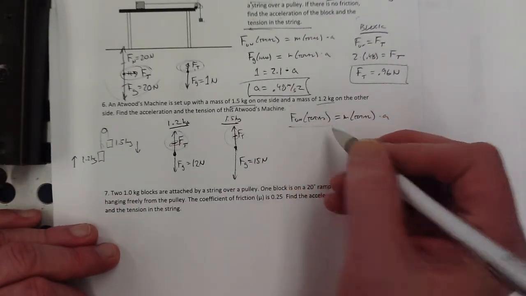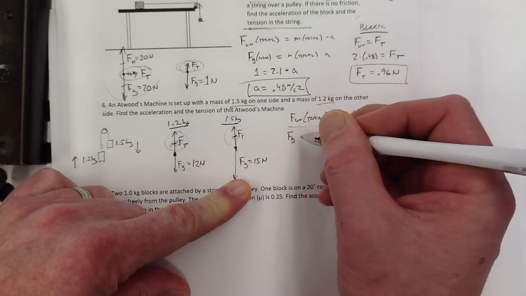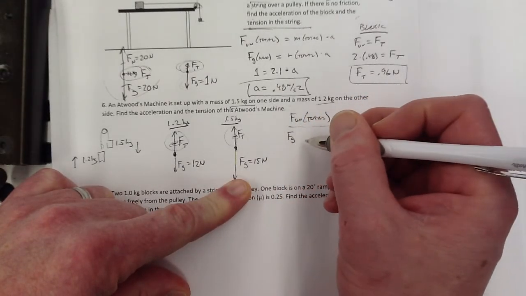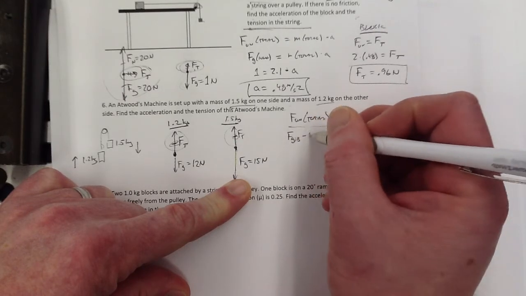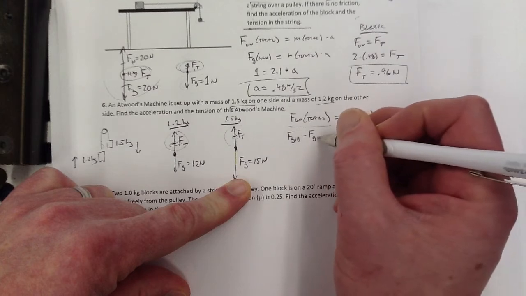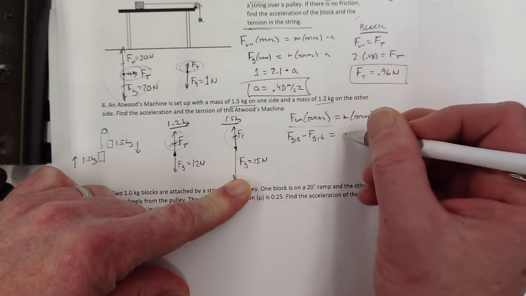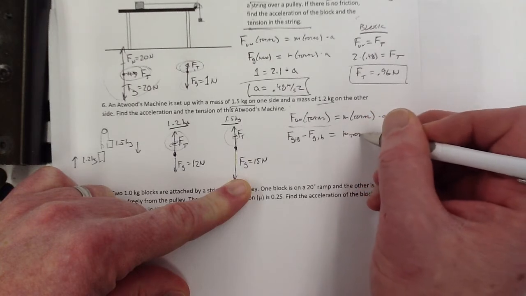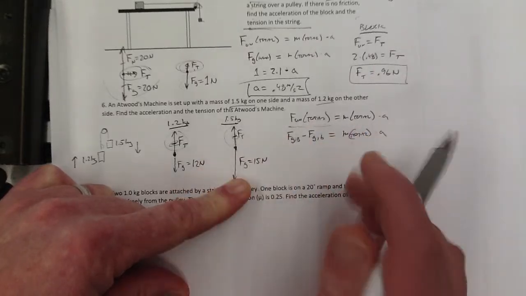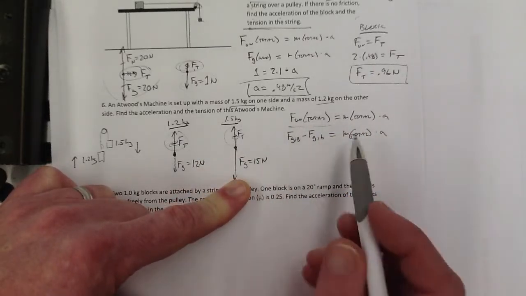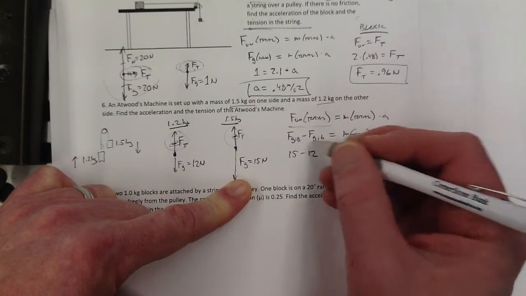So what is the total unbalanced force? Well, it's the force of gravity on the big block minus the force of gravity on the little block. That's equal to mass total times acceleration. If you're thinking to yourself, yeah, I see what you're doing there, but I wouldn't have written down this extra equation here, I guess that's okay.